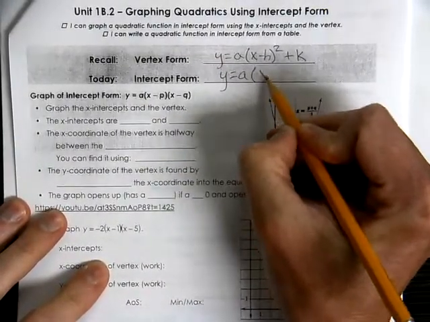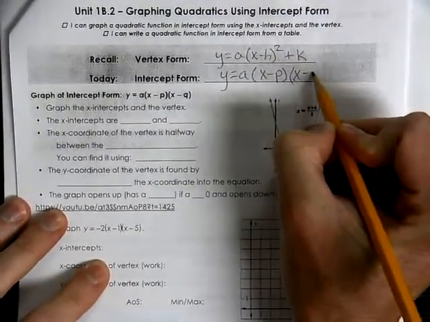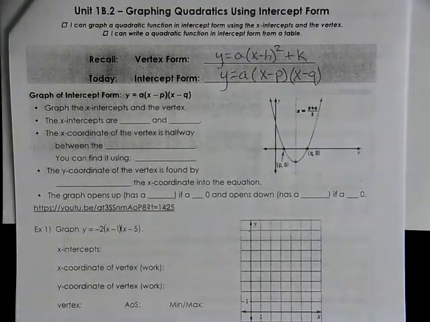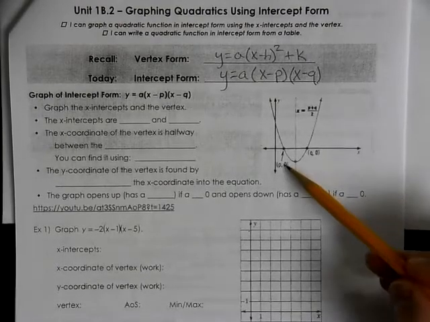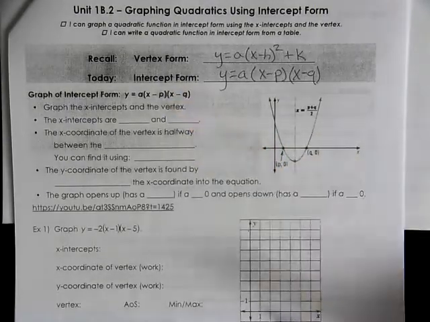y equals a(x minus p)(x minus q). So now we are factored apart. We have two quantities with a p value and a q value. And those p and q values are your x-intercepts. So we call this intercept form.